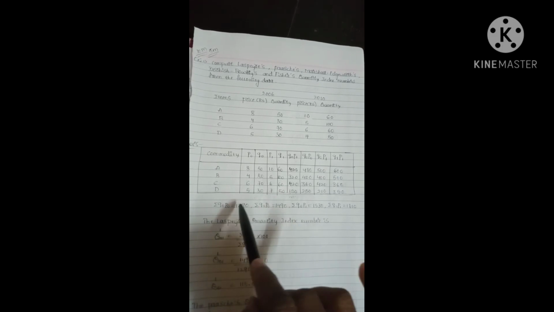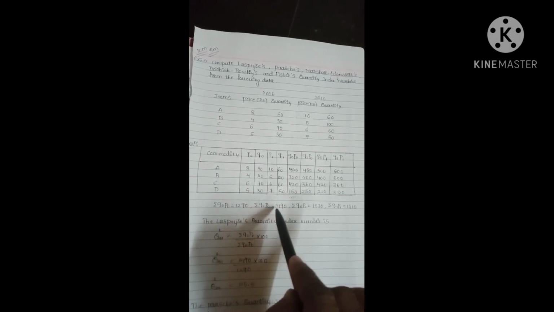These are the added numbers. Summation of Q0, P0 equal to 1290. Summation of Q1, P0 equal to 1490. Summation of Q0, P1 equal to 1530. Summation of Q1, P1 equal to 1810.